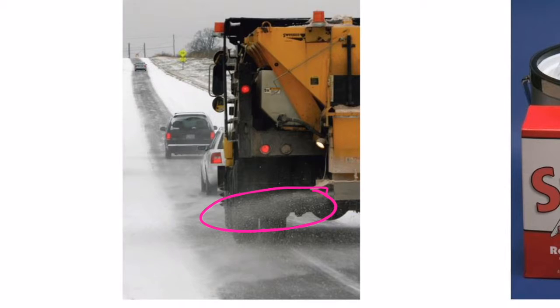Well, because when we spread salt on icy roads, it lowers the freezing point. So, of course, water normally freezes at 0 degrees Celsius, doesn't it? So let's say it's negative 3 degrees Celsius outside. My water would be frozen, and it's difficult to drive on icy roads.